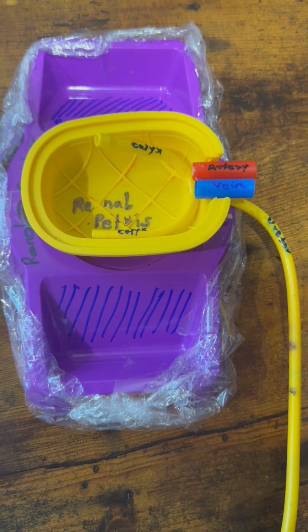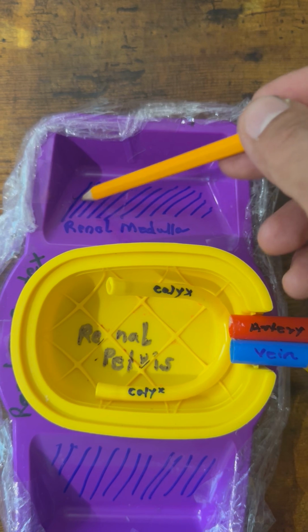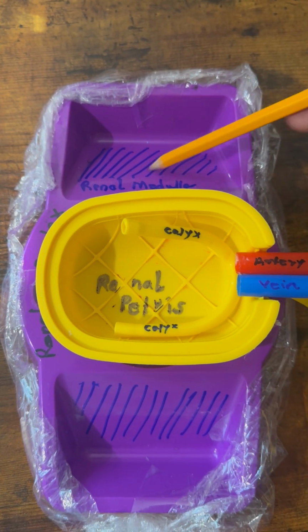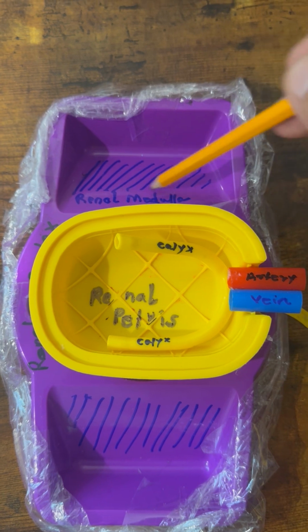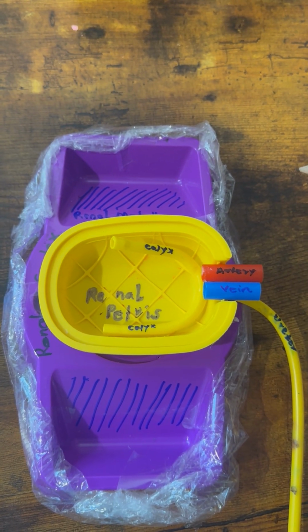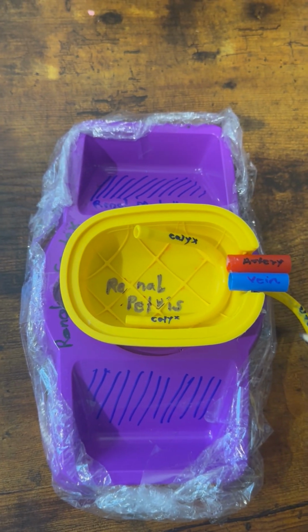Sorry, I forgot to describe the renal medulla. It is a big dome with the blue stripes. That is the renal medulla. And then I would like to present about the renal blood flow and the urine formation.